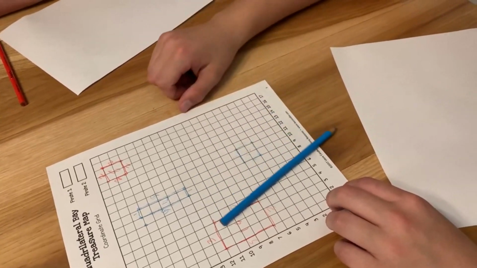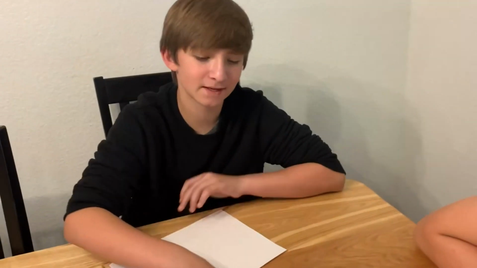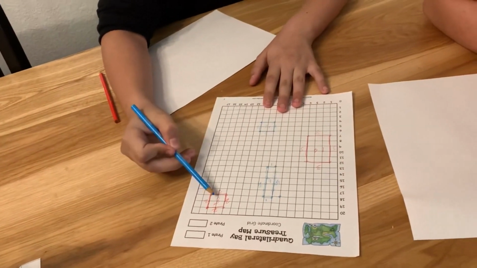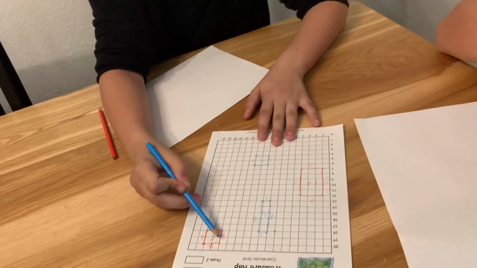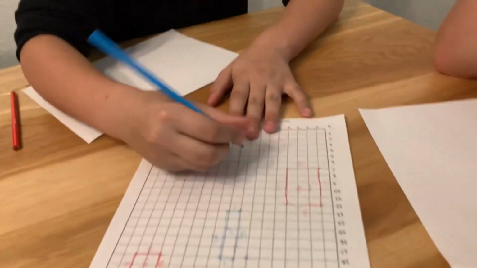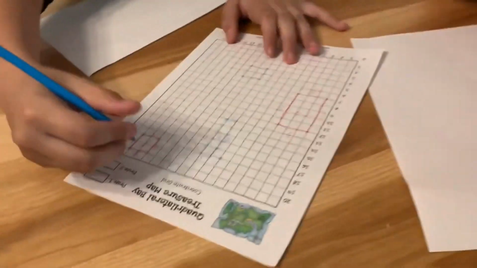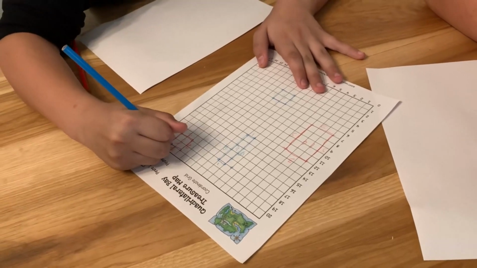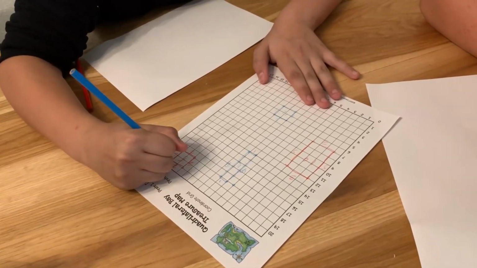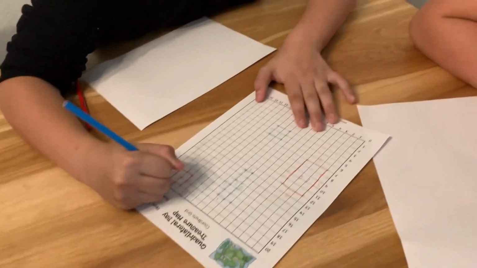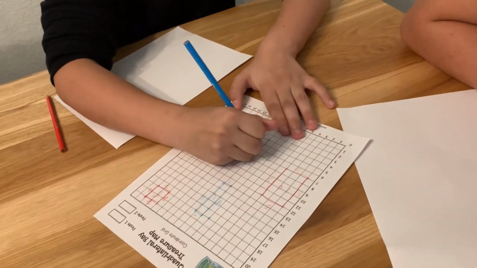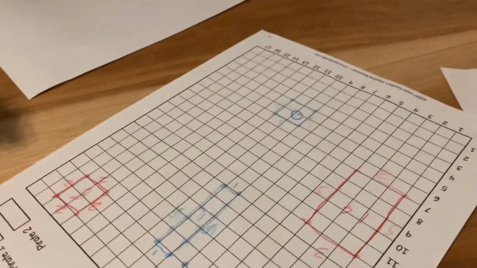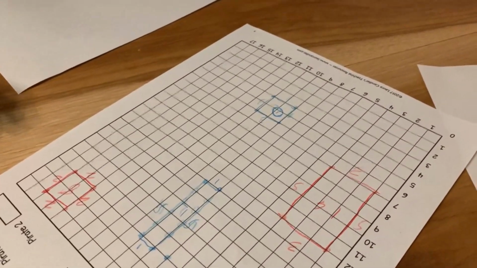Okay, Pirate 2, do you agree or disagree? Okay, show him why. It's the same as mine. No, it's okay, because show him again how to tell 1 unit. 1 unit is from right here to here, and then 2 units is from here to here. Corner to corner. Okay, so Chase has put a 0 on top of the 12.